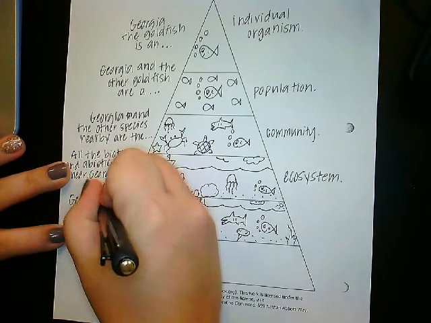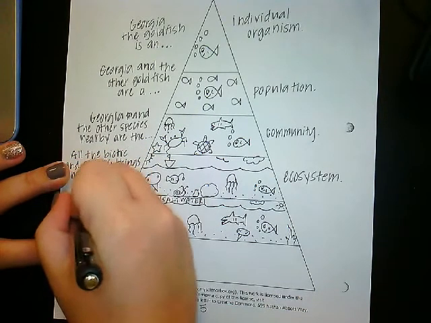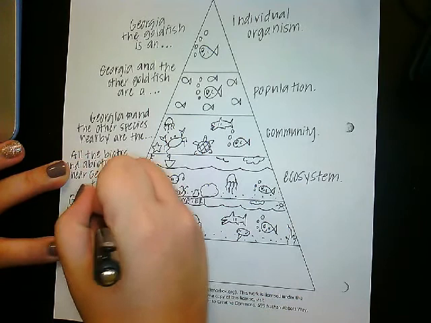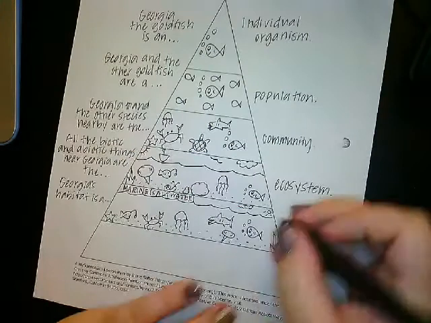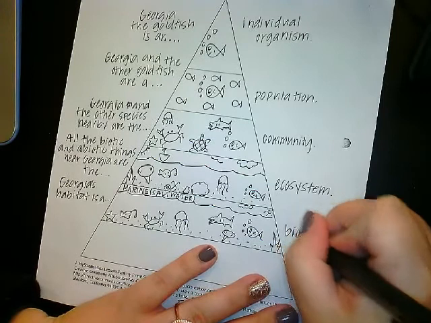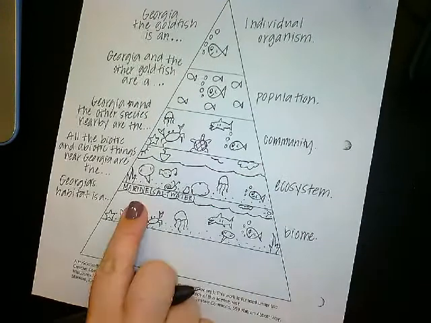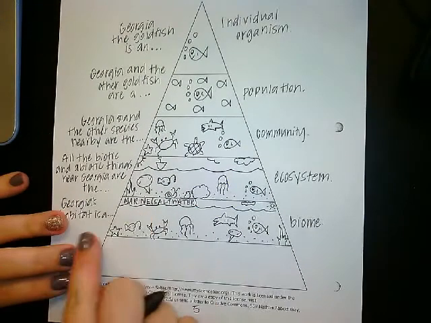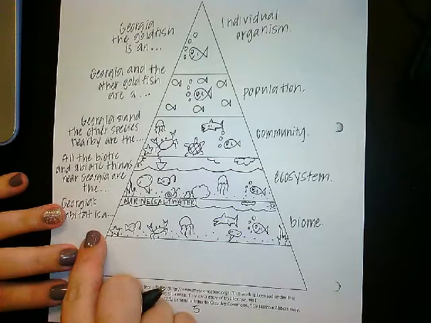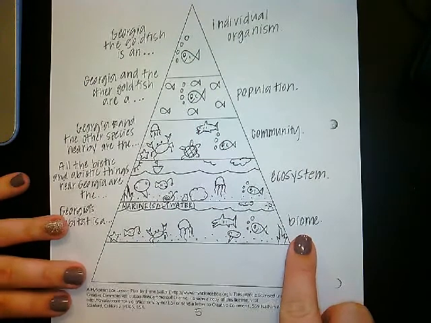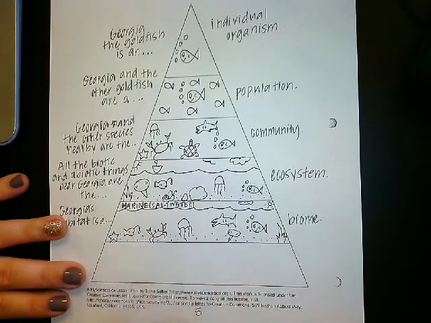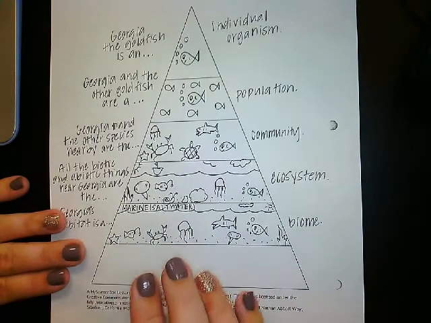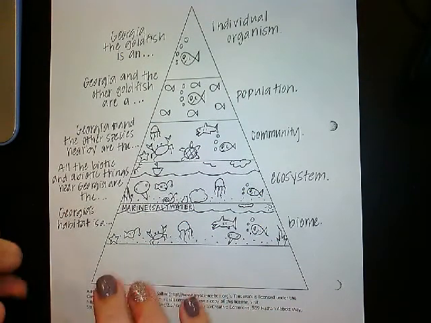So this is Georgia's habitat. So Georgia's habitat is a biome. Okay, so that's why we wrote marine or saltwater up here, because the things in this box, as part of the triangle, represent a biome, and that biome is specifically the marine or saltwater biome.